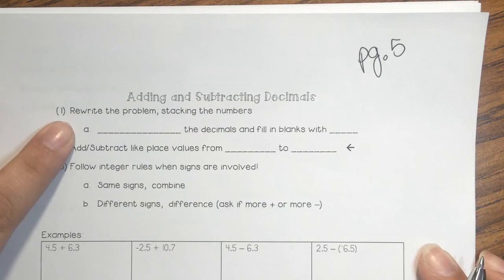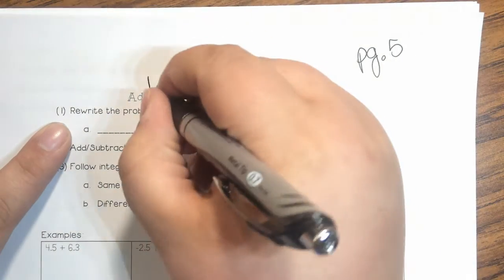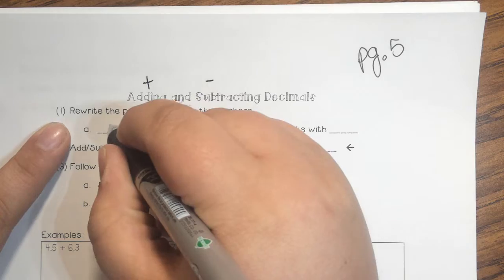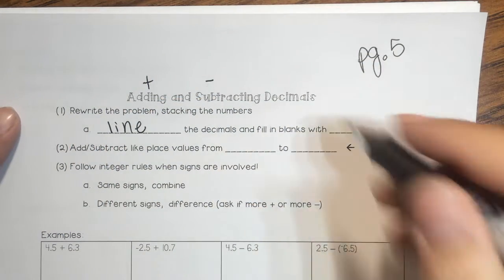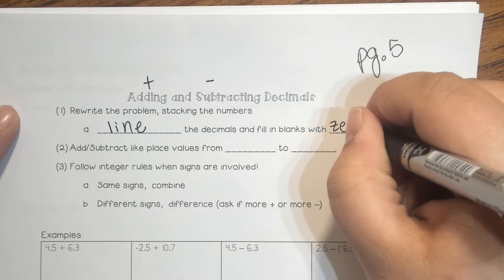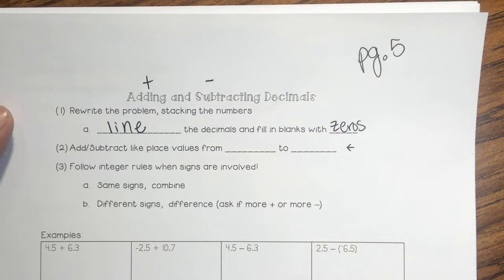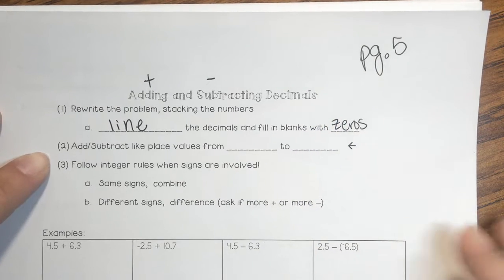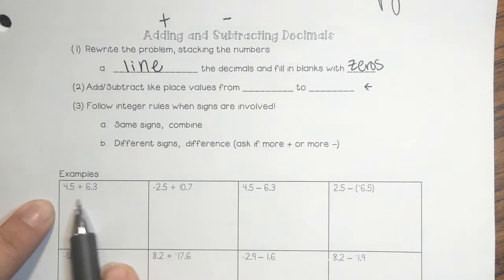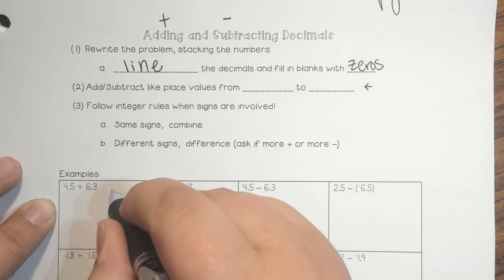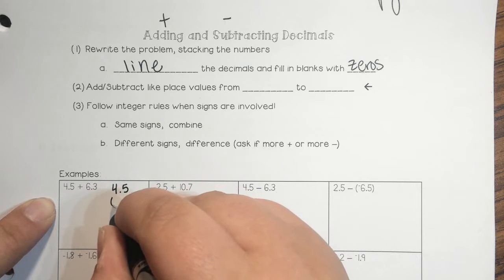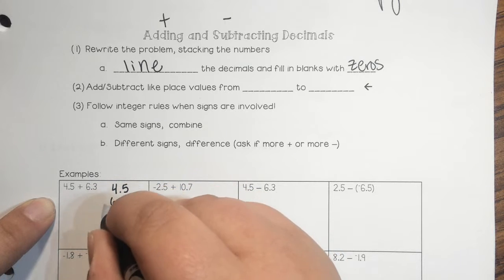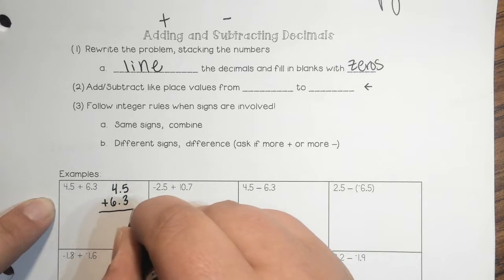So first we're going to rewrite our problems and we're going to stack the numbers. It is important that when we add and subtract that we are lining up the decimals. We're going to line up the decimals, and if there's any blanks, we're going to fill the blanks in with zeros. That'll make more sense in a moment. So when we have something like 4.5 plus 6.3, I'm going to rewrite that 4.5 on top, 6.3 on bottom. It doesn't matter which one. And then I'm going to add.